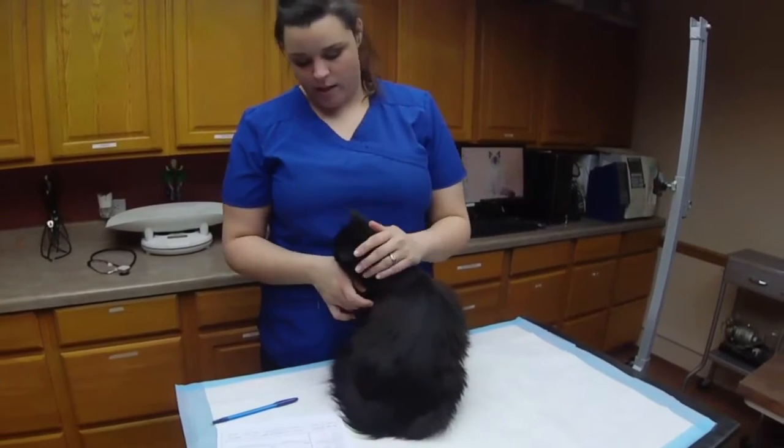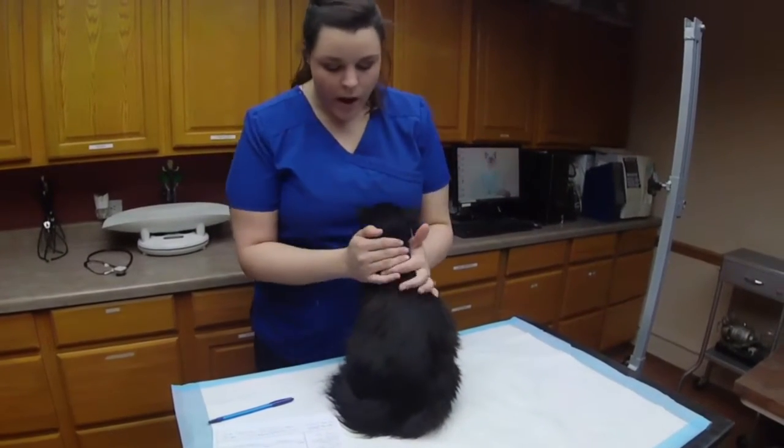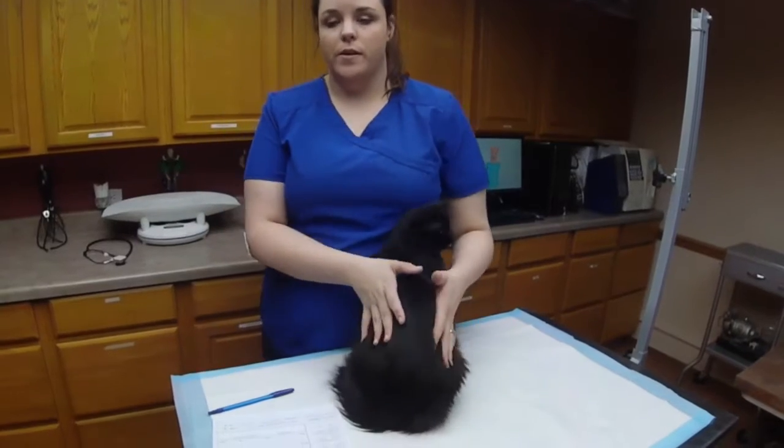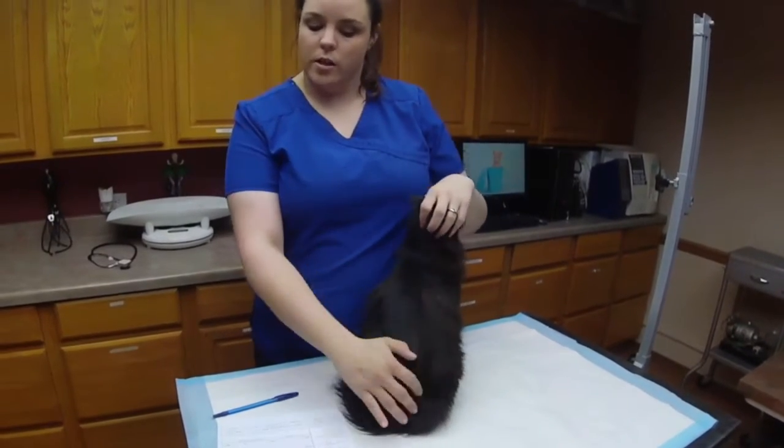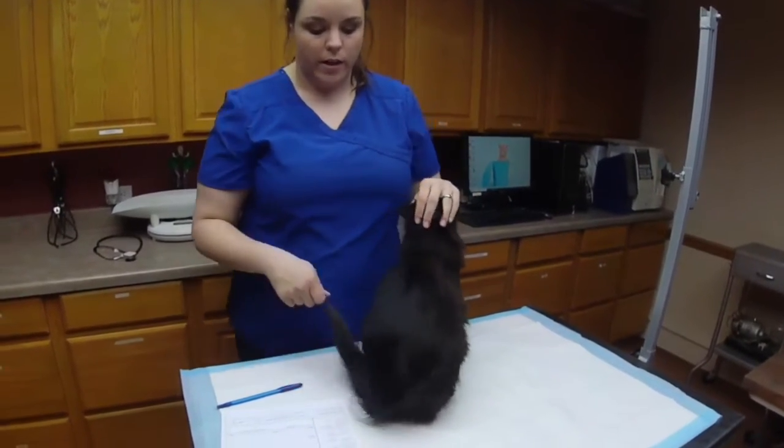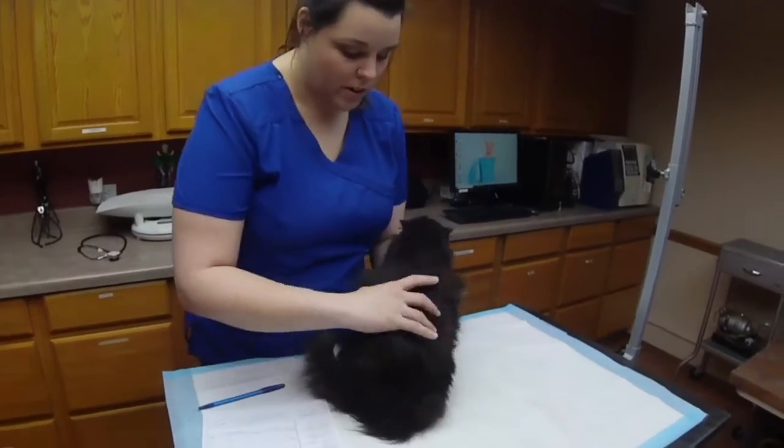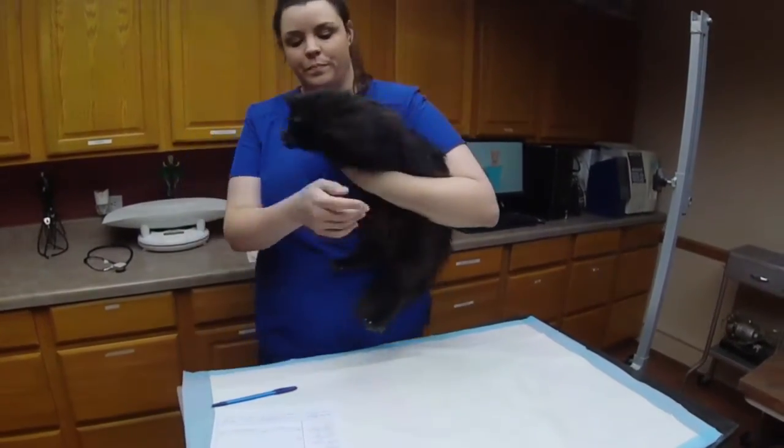I have Samara here ready for a physical. We are going to focus mainly on her temperature, her weight, and her respiratory count. We're going to start with her weight.